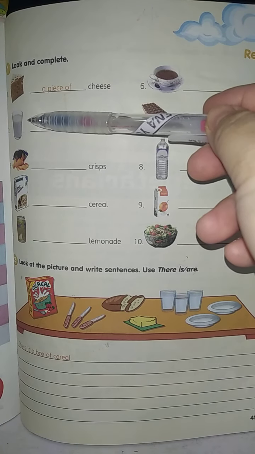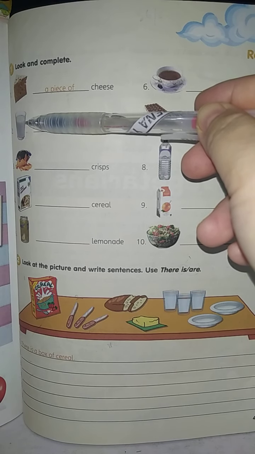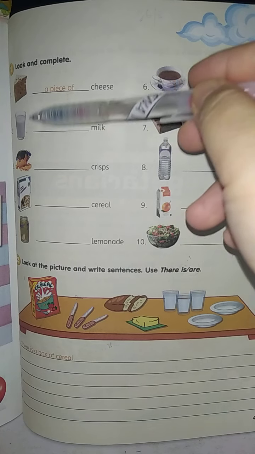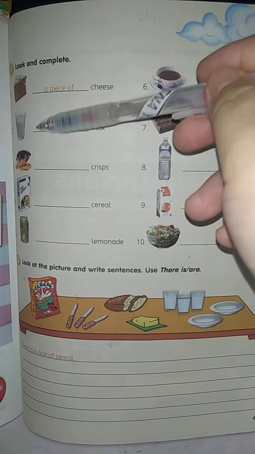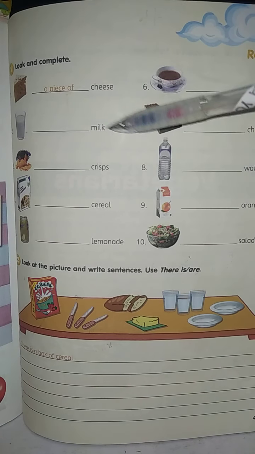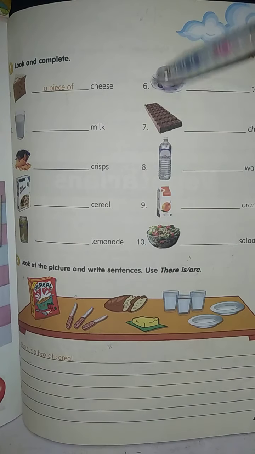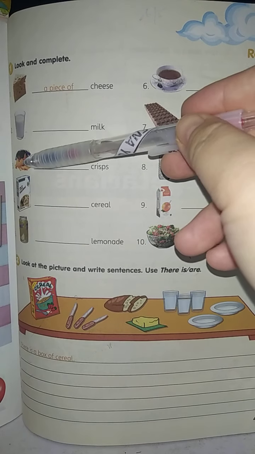Look at picture number 2. Ask yourself, how many glasses of milk are here? As you can see here, it's only one glass of milk. So write down here, a glass of milk. Easy, right? The rest of these are also the same. Ask yourself. Okay, number 3.